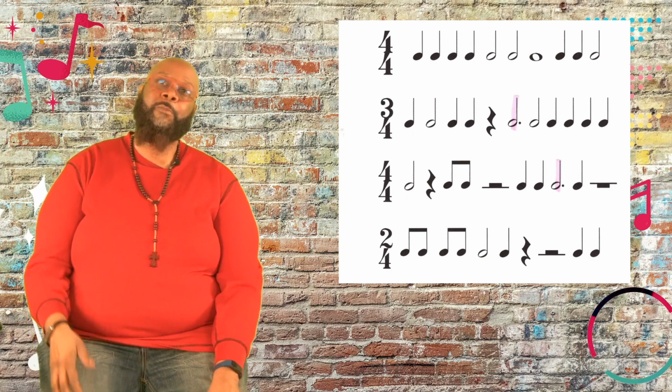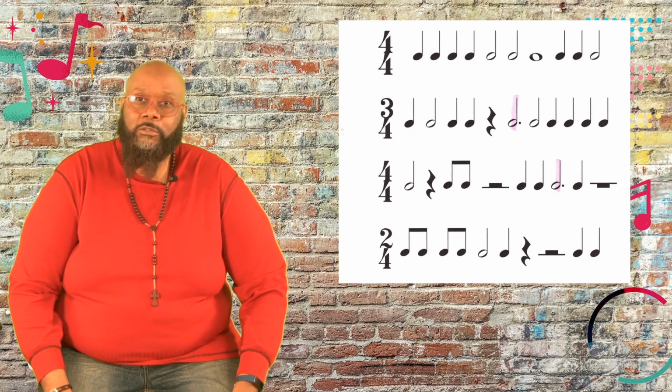Okay, so remember we talked about odd meters. You can see an odd meter, but it's rarely seen in elementary school or high school. But just for the sake of it, if I had a whole note and two quarter notes and another whole note, what would that be?